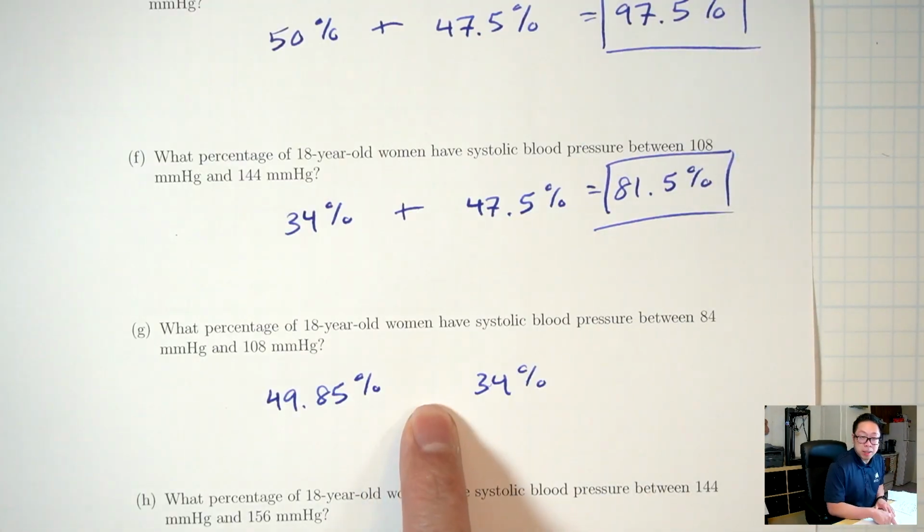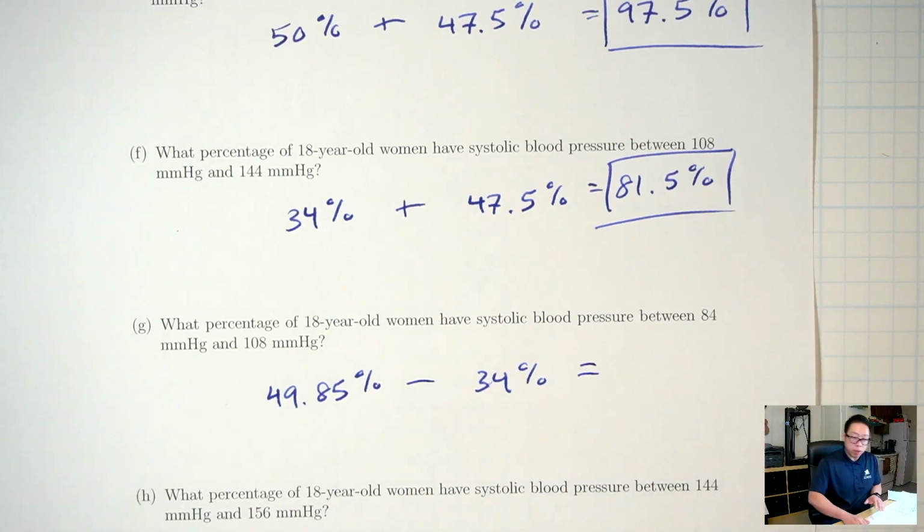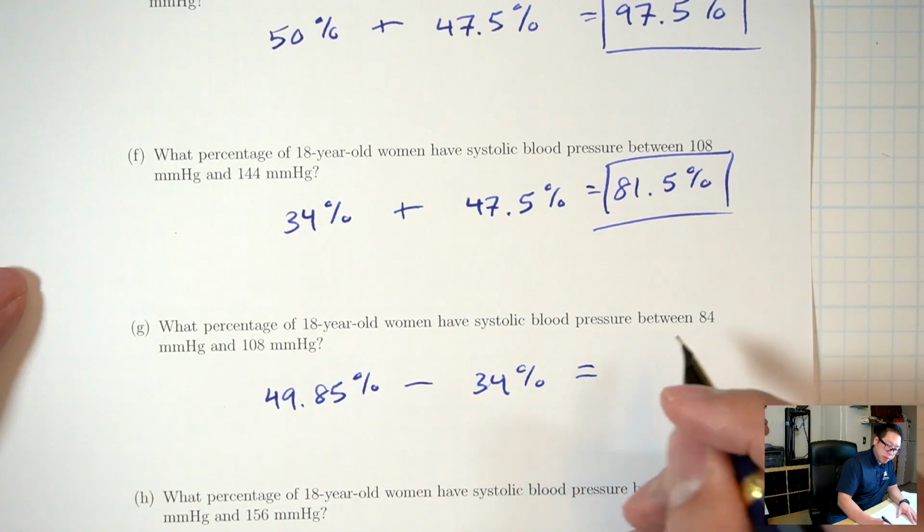If I add it, I'm going to get like 80% or more, so I definitely should not add, I should subtract. So 49.85 minus 34 is 15.85.